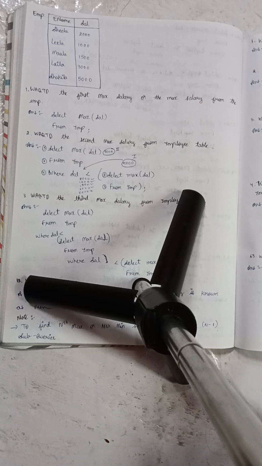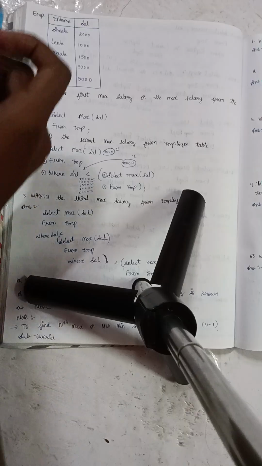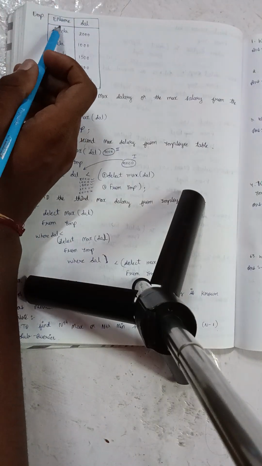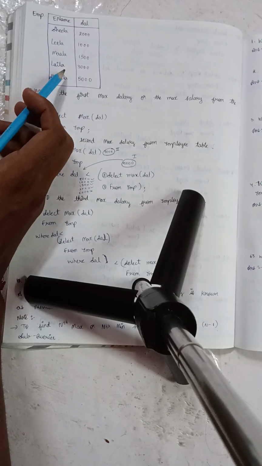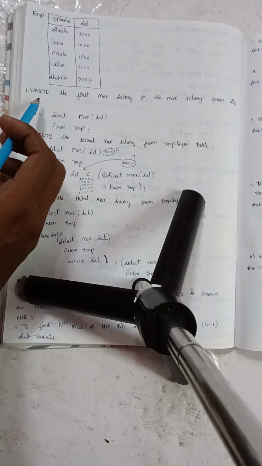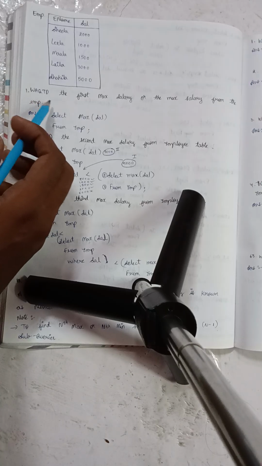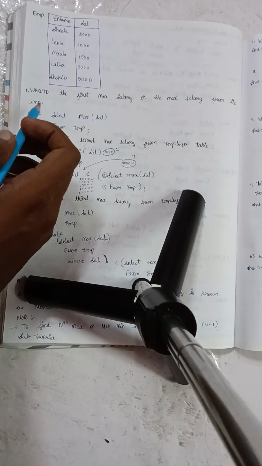Hello everyone. Today we will be discussing nested subqueries. Here we have the employee table with ename and sal, the names of the employees and their salaries. First of all, I want to discuss a query: write a query to display the first maximum salary, or the maximum salary, from the employee table.